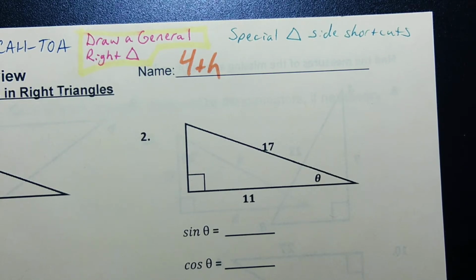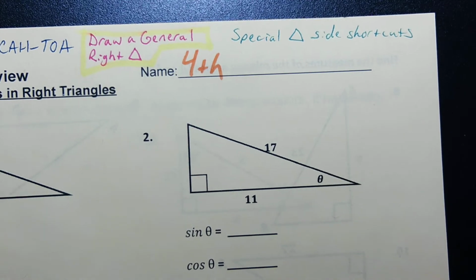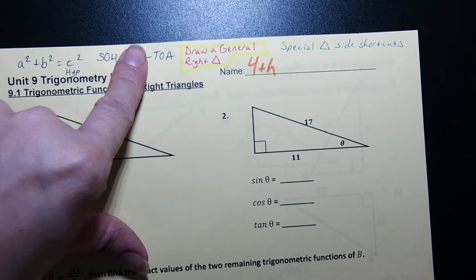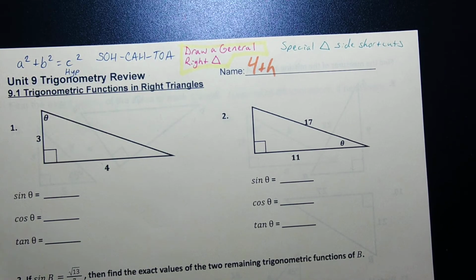So those are kind of our 4 main ideas of things that you may want to write up at the top of your test. And then it's trying to muscle your way through knowing when to do what. So looking at the first 2 problems, since we want to find sine, cosine, and tangent, we are going to be using SO, CA, and TOA.